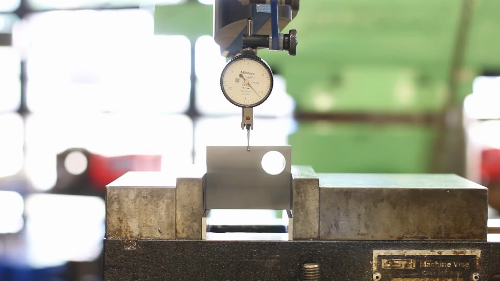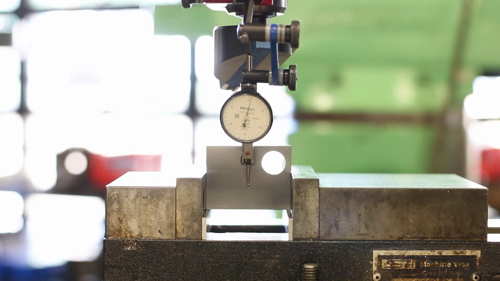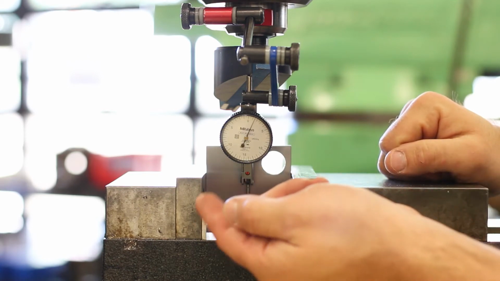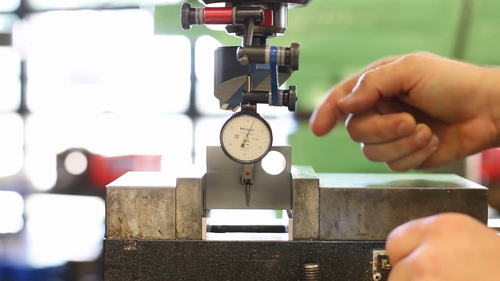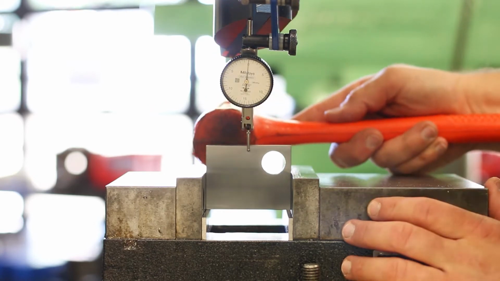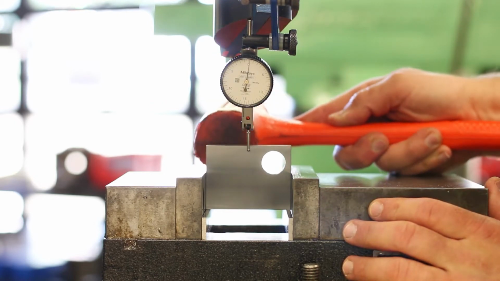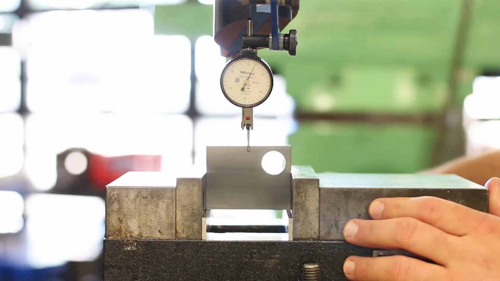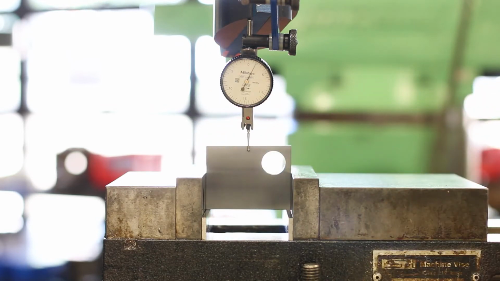Okay, let's zero this out. Okay. Let's see what we have with the quill. That's not that bad. Okay, so it's, let's see, plus 1.5. Okay, so we need to bring the top of the part out. Re-zero it, like so.